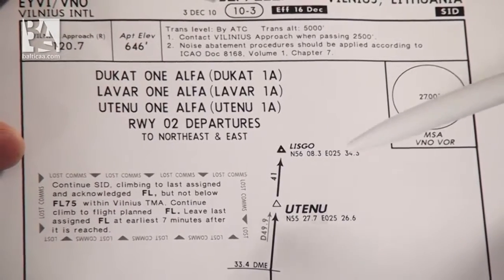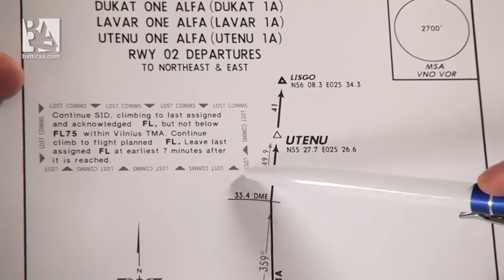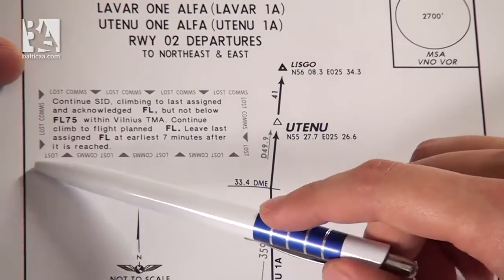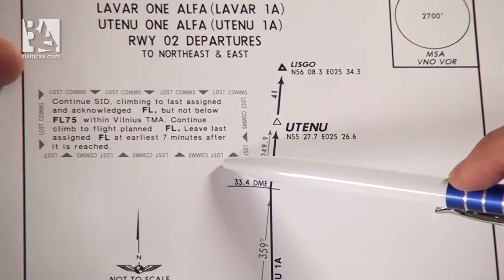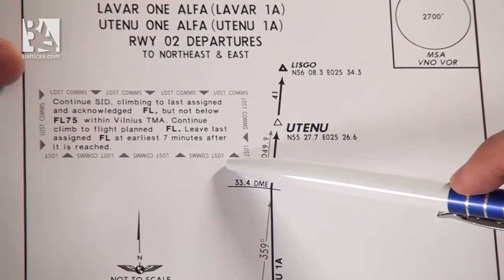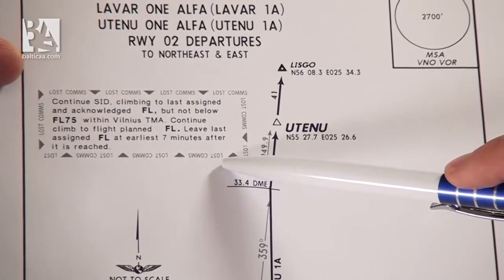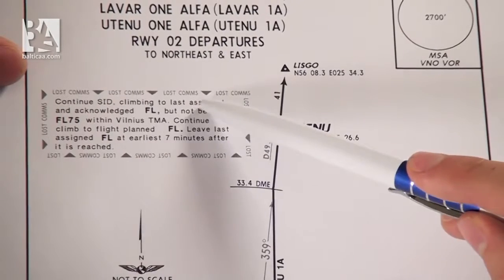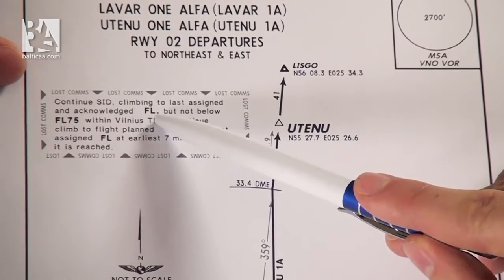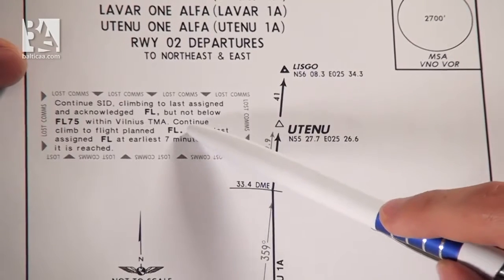Now below the list, we see a procedure for lost communications. This basically says that we have to follow our standard instrument departure, but we have to play a little bit with our altitude. We have to continue to our last assigned altitude or flight level and continue climb to planned flight level.